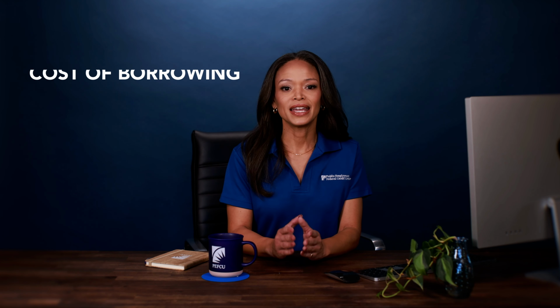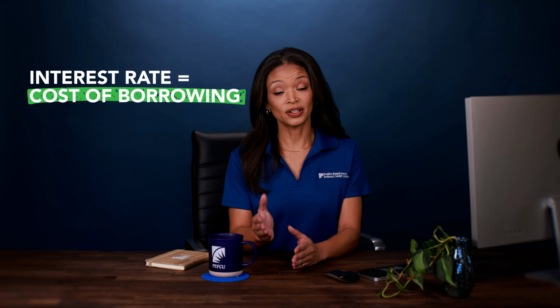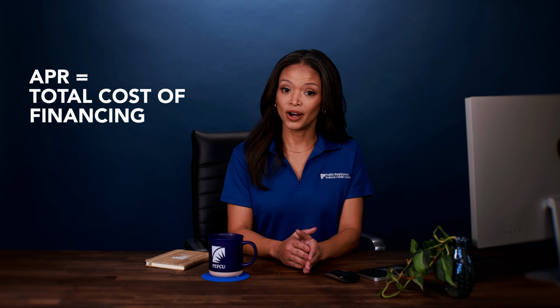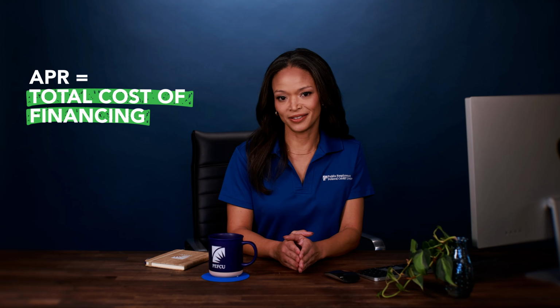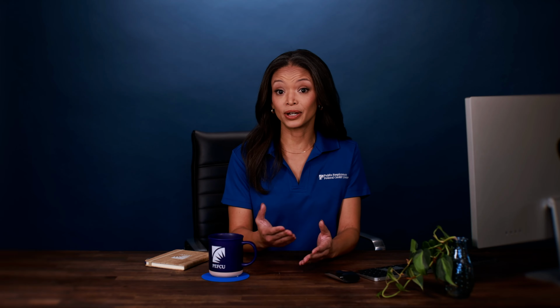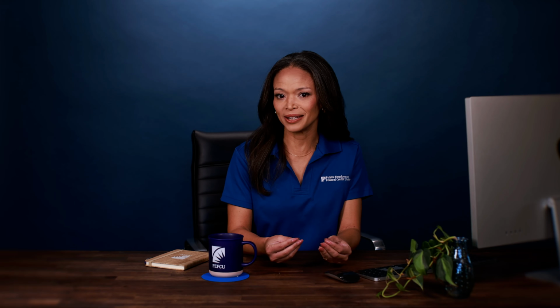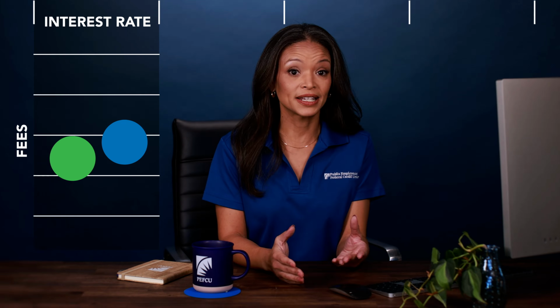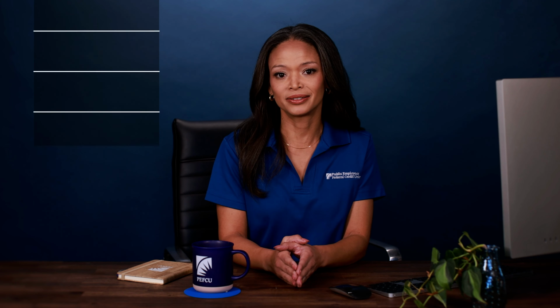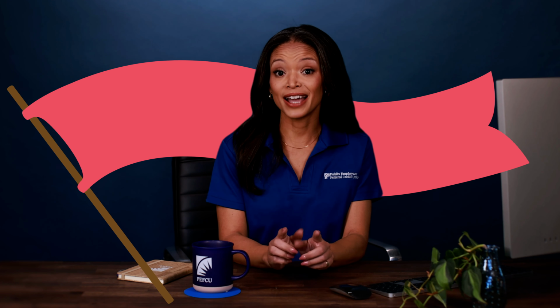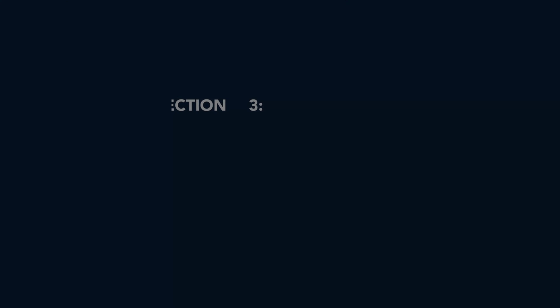Here's the easiest way to think about it. Interest rate equals cost of borrowing, APR equals total cost of financing. APR is designed to help you compare loan offers more accurately. If two lenders offer the same interest rate, but one charges significantly higher fees, their APR will likely be higher. And that's a red flag worth investigating.